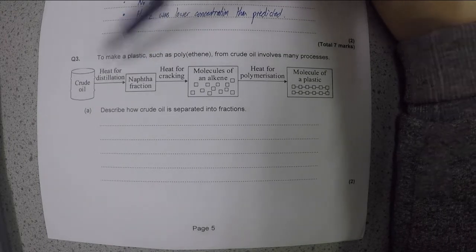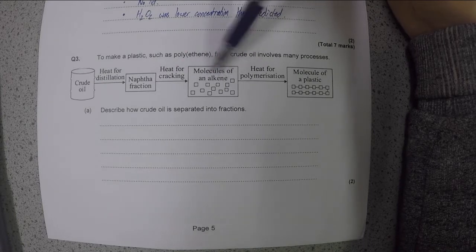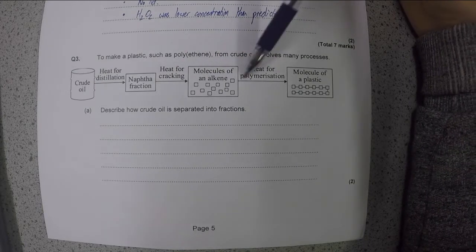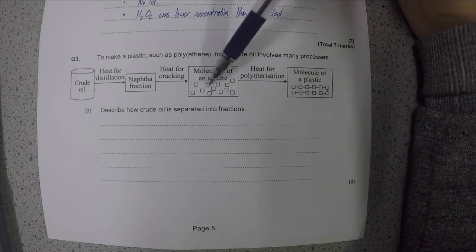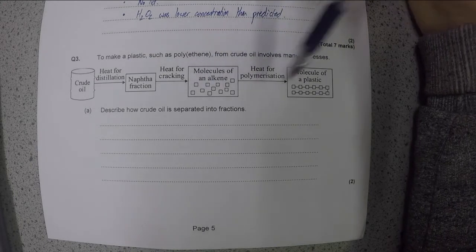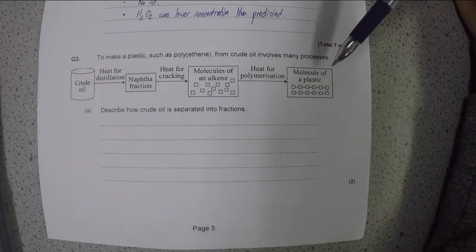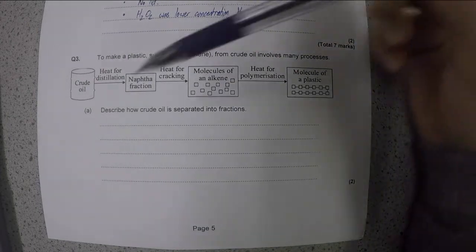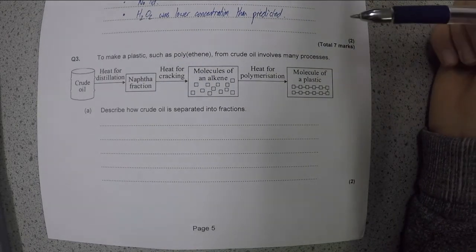That could be quite useful. Going to then crack it. So we get our molecules of alkene, and then we're going to heat it for polymerization, and we get our large molecule. And you can see that each of those little alkene molecules is joined together in a long chain. So lots of information in that scheme. Describe how crude oil is separated into fractions.